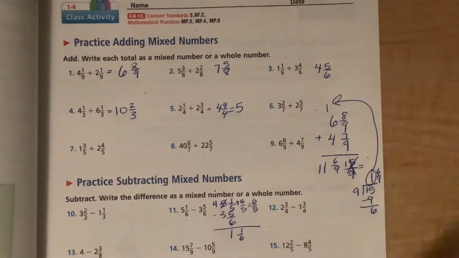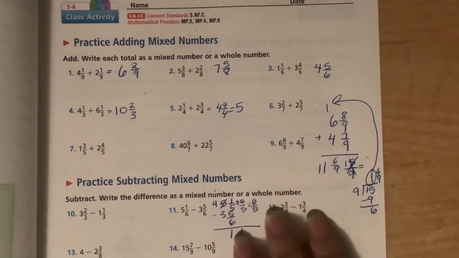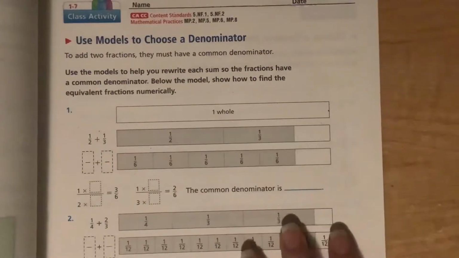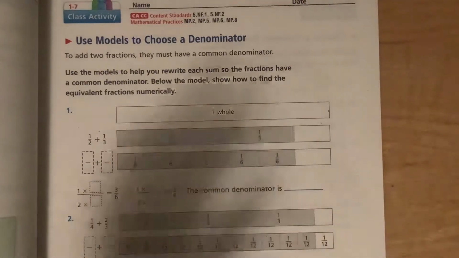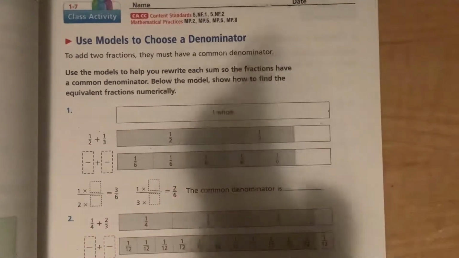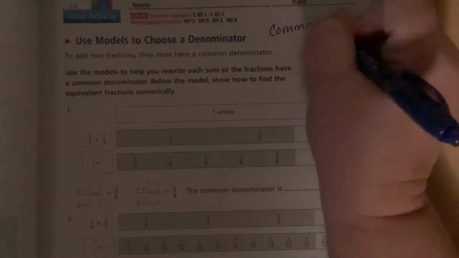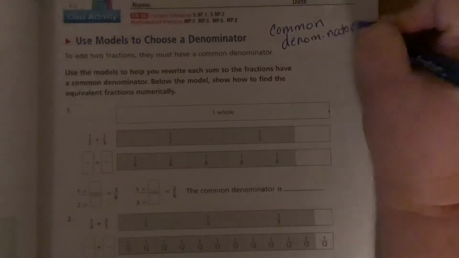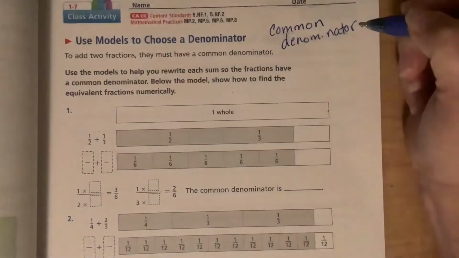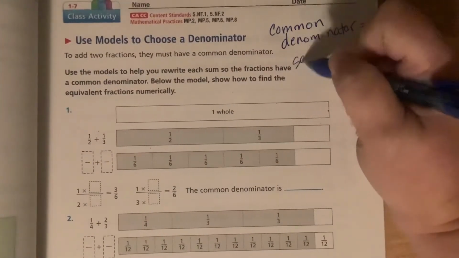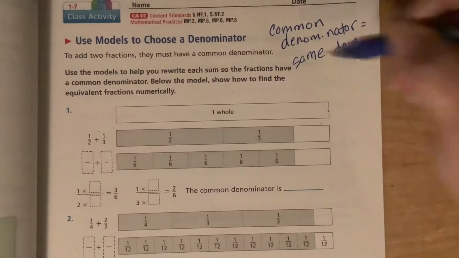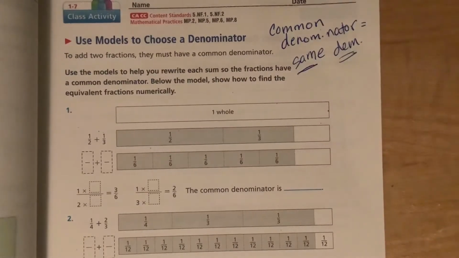Well, the unfortunate news is that the days of not having to worry about your denominators are coming to an end. And that's what we're going to do with Unit 1.7. We're actually going to look at what we mean by finding a common denominator. And when I say common denominator, remember, denominator is a very long word to spell. Can we just agree to that? What I'm talking about is the same denominator. They need to matchy-match. They're twinsies, if you will.